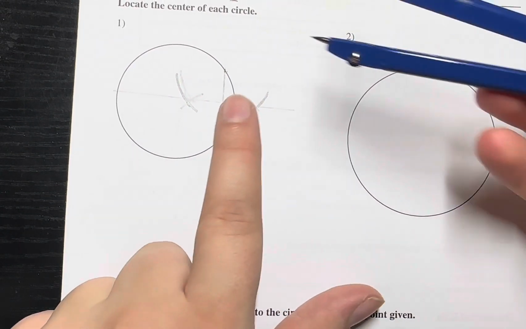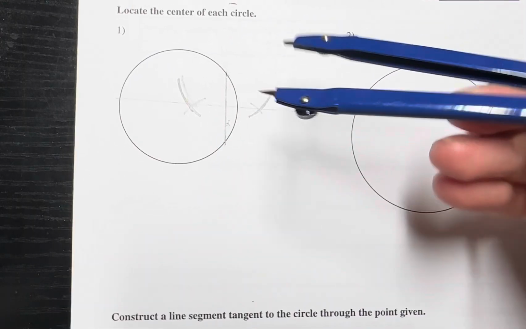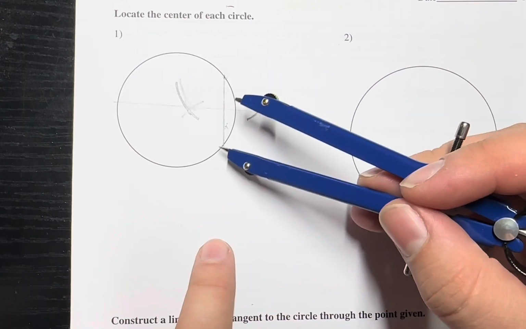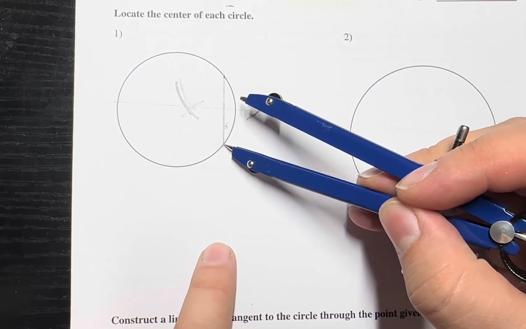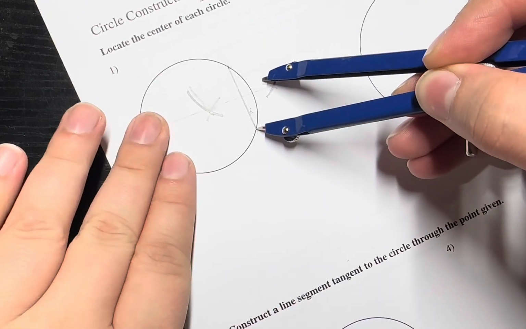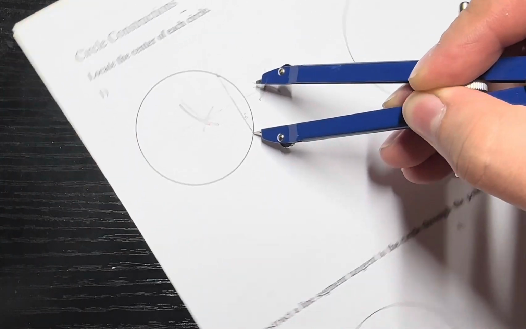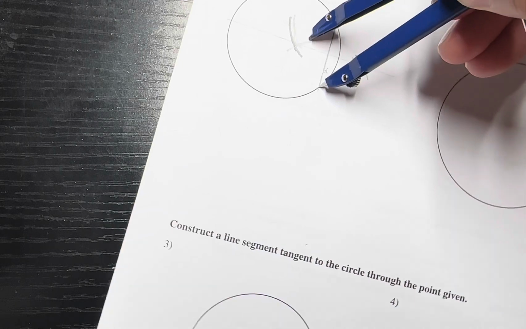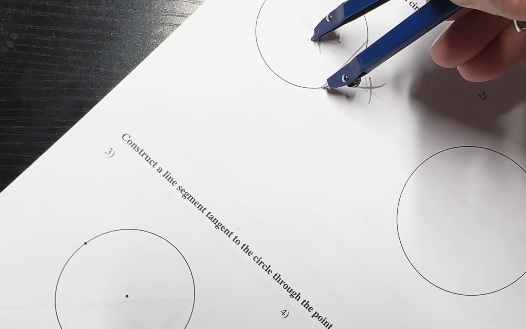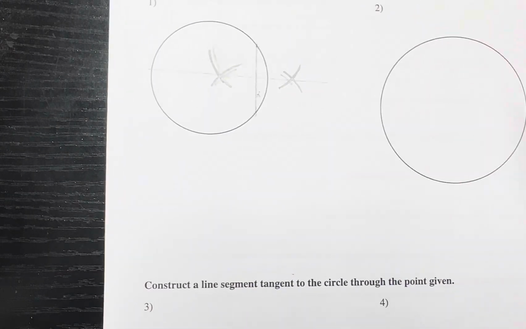Okay, now that I've put my pointy end at the top, I'm going to do the opposite. I'll put my pointy end at the bottom here. Once I've got it at the bottom, I'm going to make an arc over here, and I'll make an arc over here.